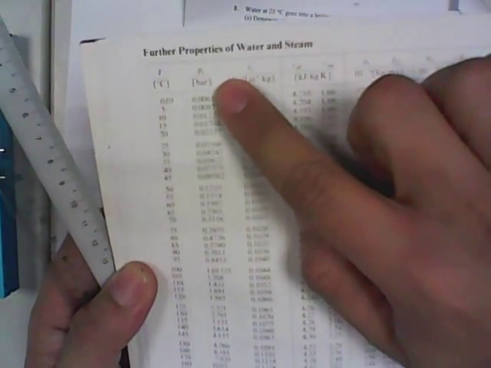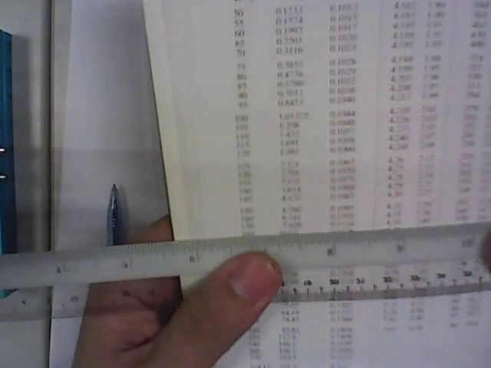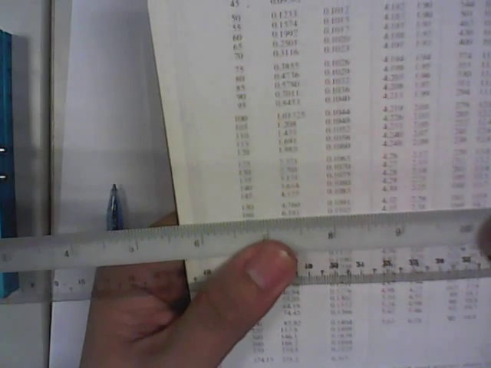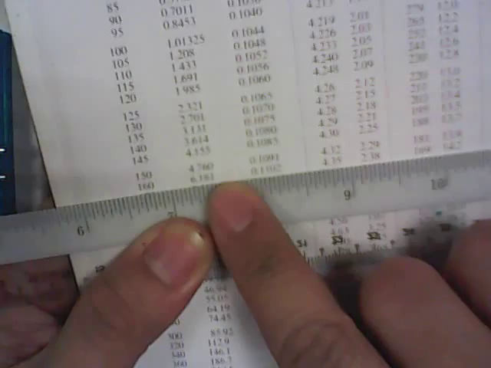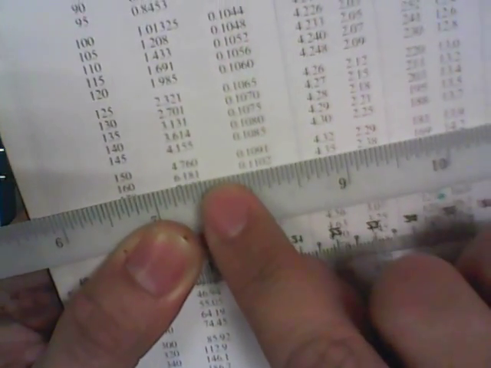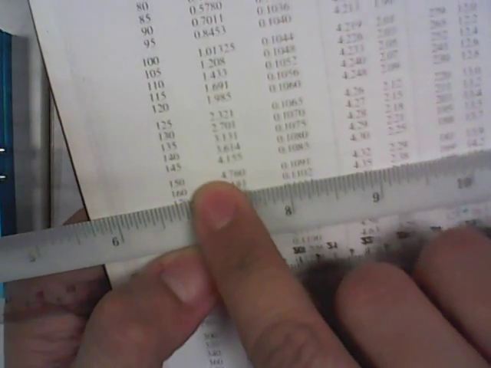If we look at the saturation pressure along this line, 5 bars is between 4.76 and 6.18, so it's between the boiling points of 150 to 160 degrees.